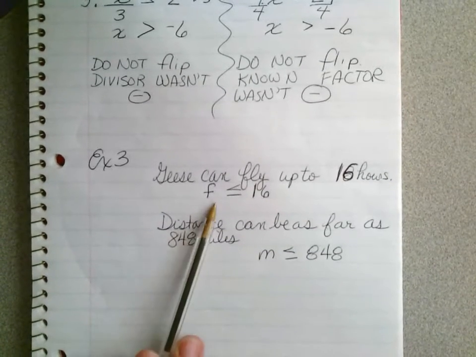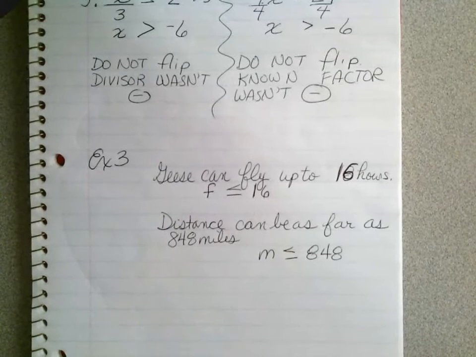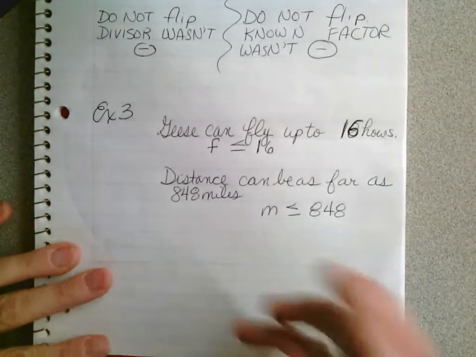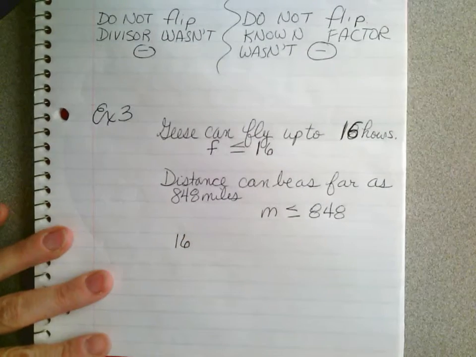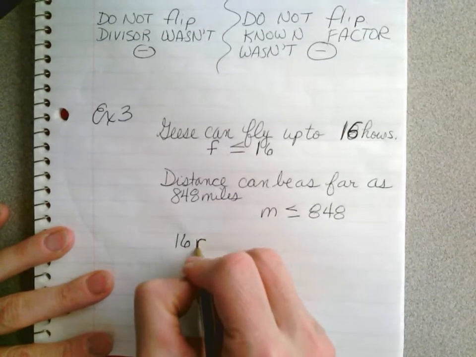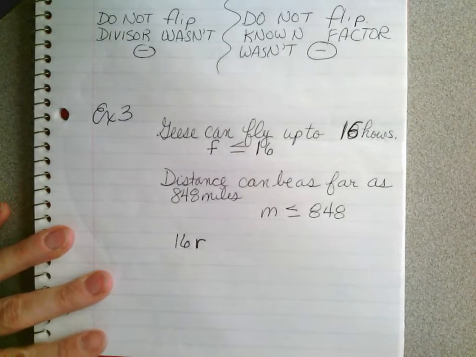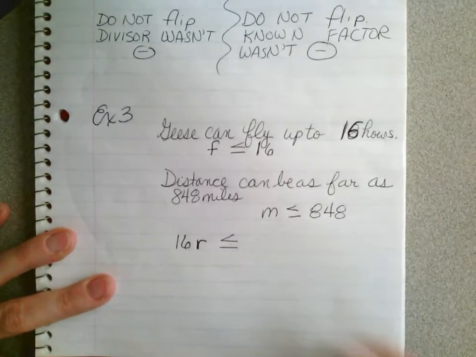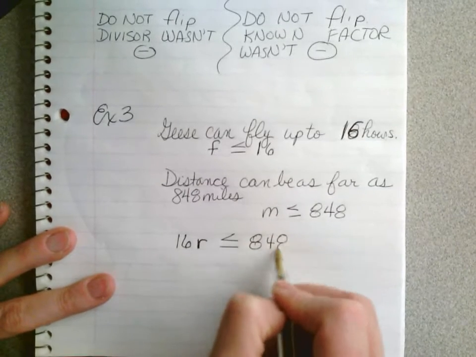I'm just using F for flight, M for miles, just to review what we discussed yesterday. That being said, what's their max speed going to be? If their flight is some number of hours at a particular rate, we'll get them up to or equal to 848 miles.